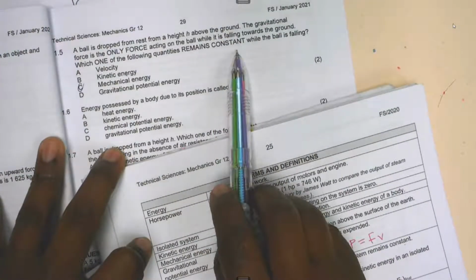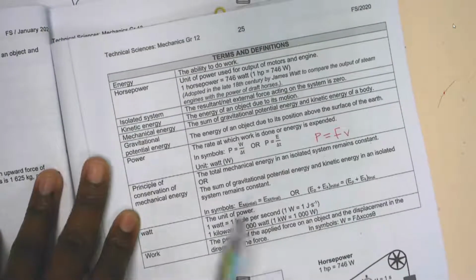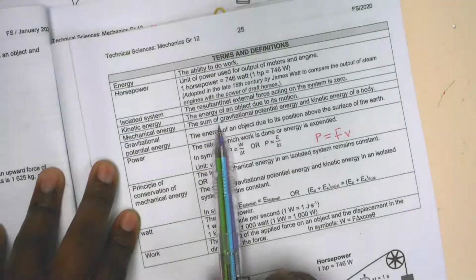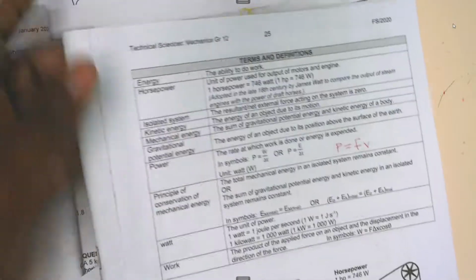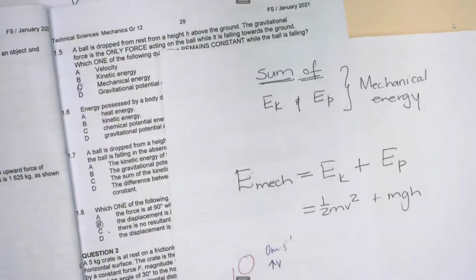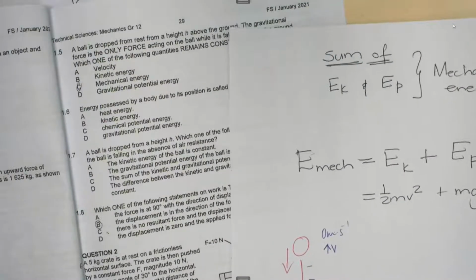Which one is remaining constant? And when you go to the definition of mechanical energy, it says it is the sum of the gravitational potential energy and kinetic energy of a body. So that is how you use the elimination method when you answer multiple choice questions.